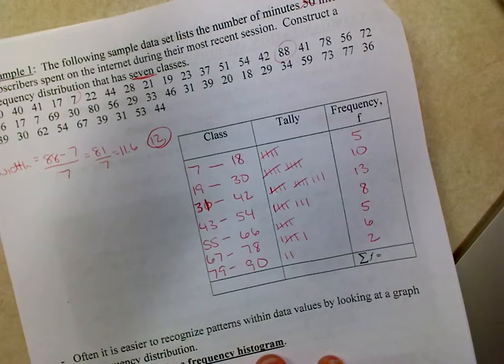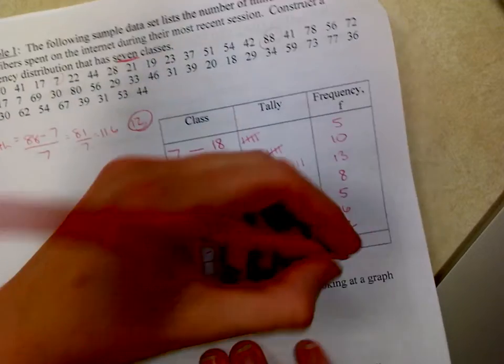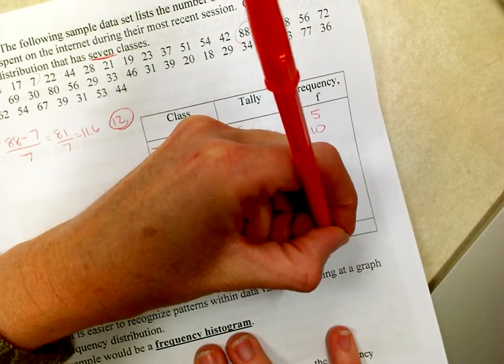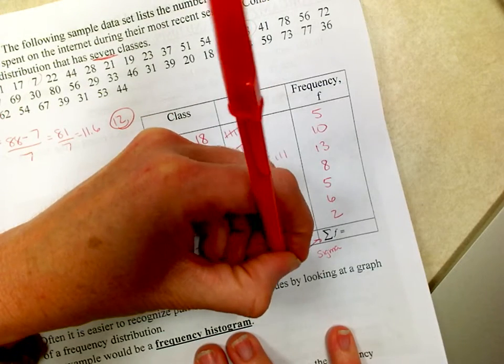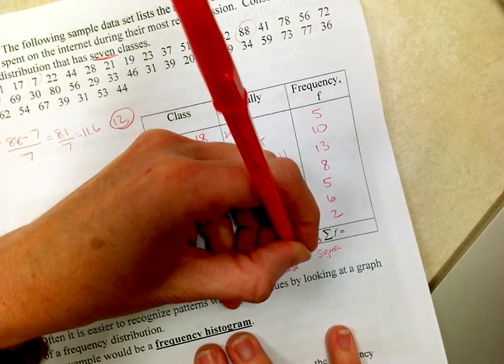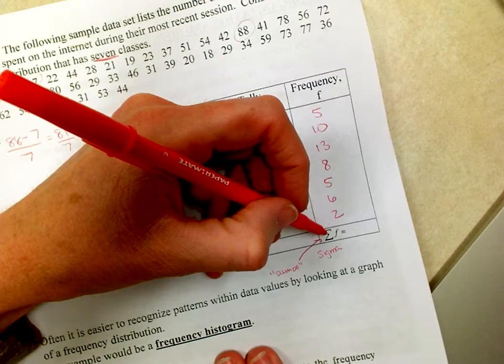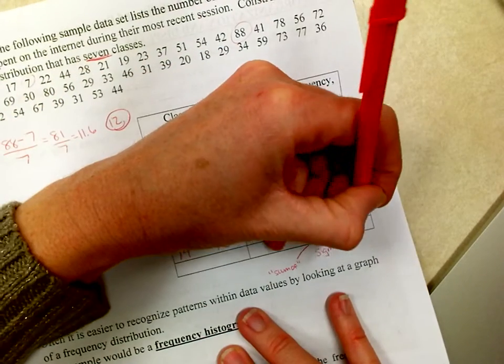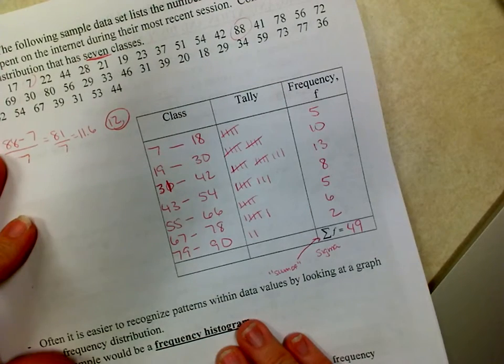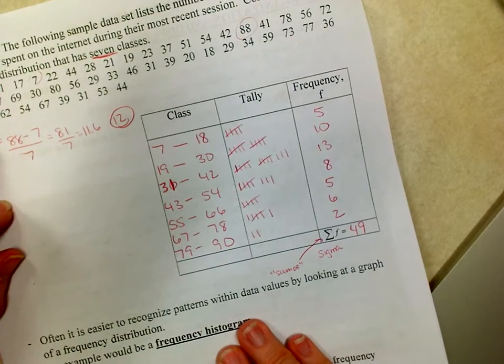This symbol right here is the Greek letter sigma. And in math, it stands for the sum of. So when you see that symbol, it's saying find the sum of the frequencies, which means to add this column up, and it should add up to 49. This is a frequency distribution or a frequency table.